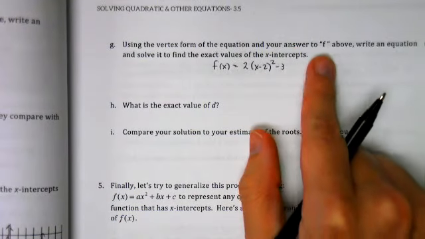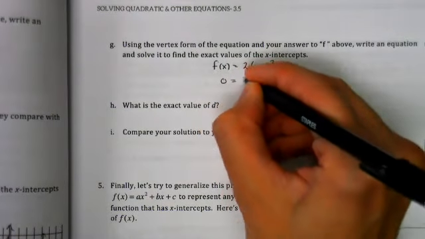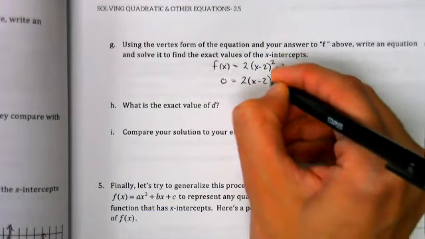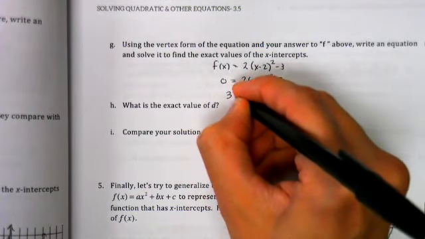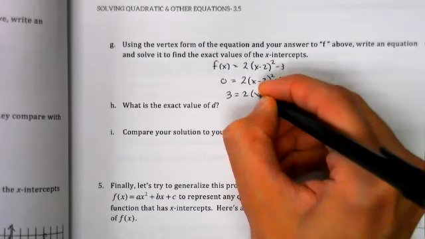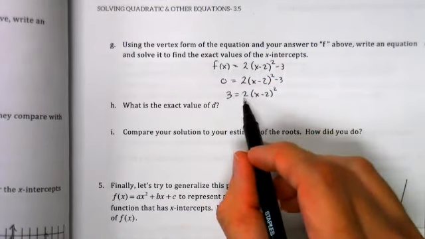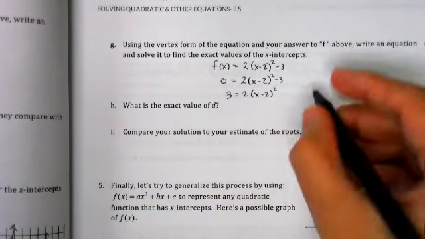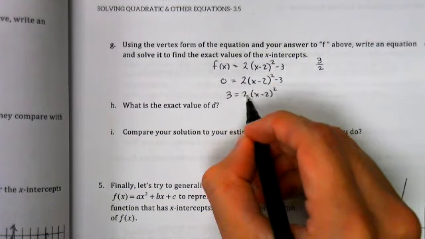And because we know f has to be 0, we can put 0 here. And we can solve it for x. So we can add 3 to both sides. Like this. Now we want to divide by 2 on both sides. And that'll cancel with this 2.